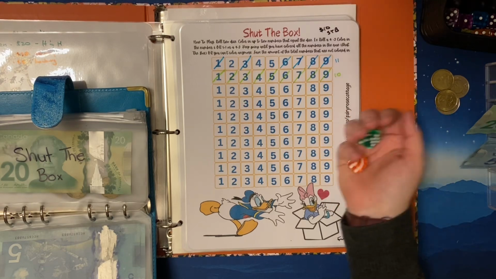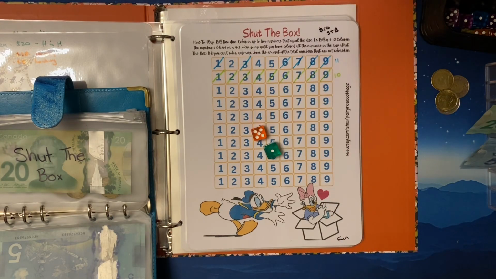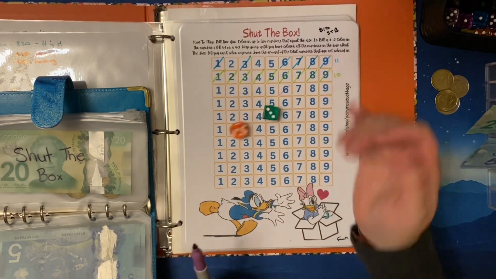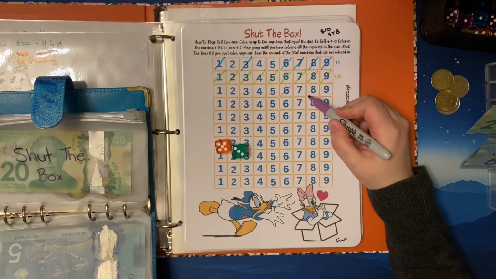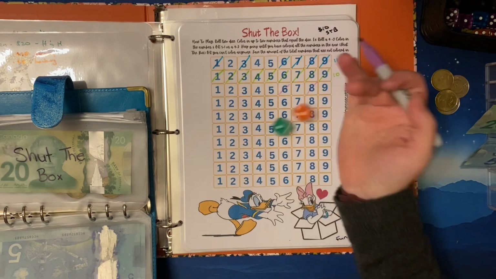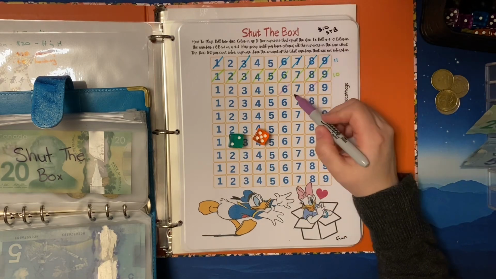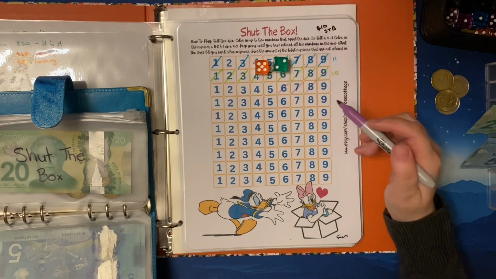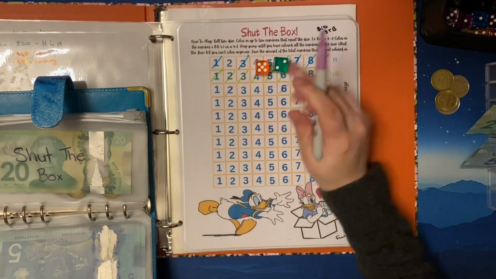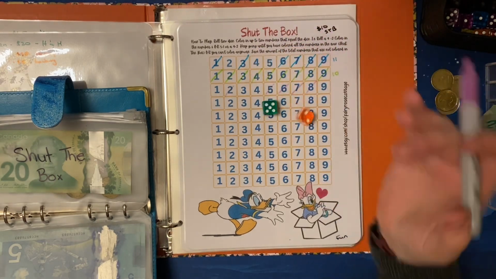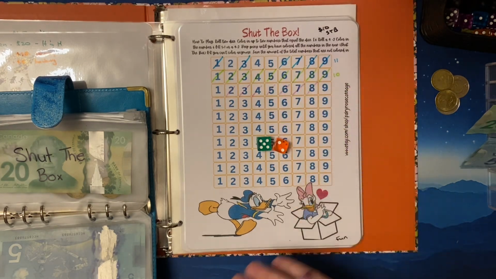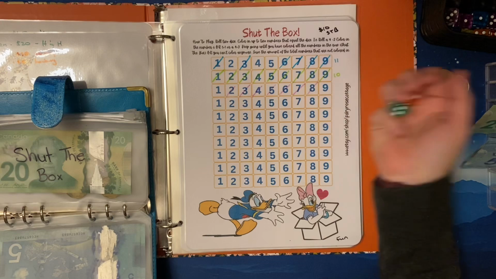So let's get going. So we got a 6, 8, 7. Could you imagine if I shut the box 2 weeks in a row? 7. Let's do 5 and 2. I probably just jinxed myself. 7. Okay, 4 and 3. I either need a 9 or a 10.